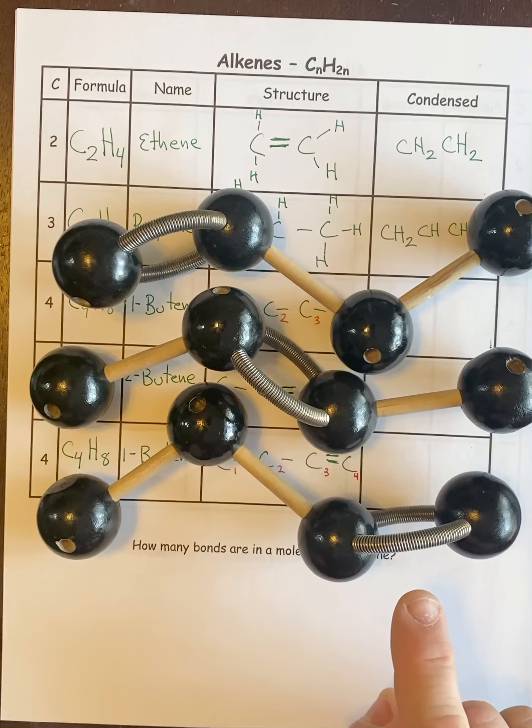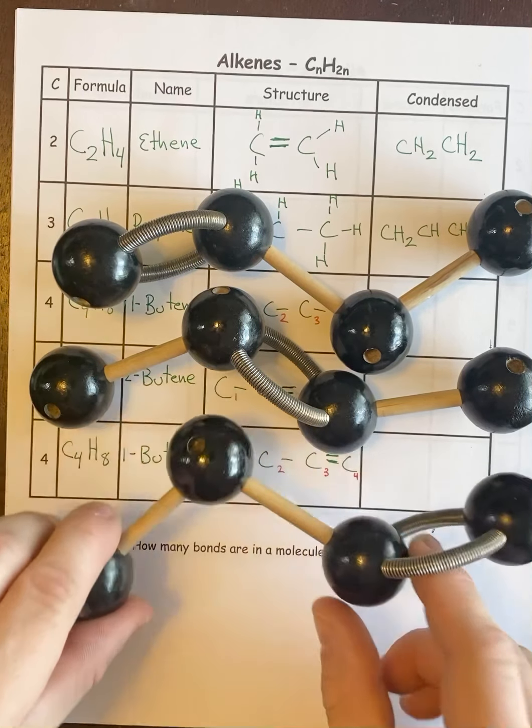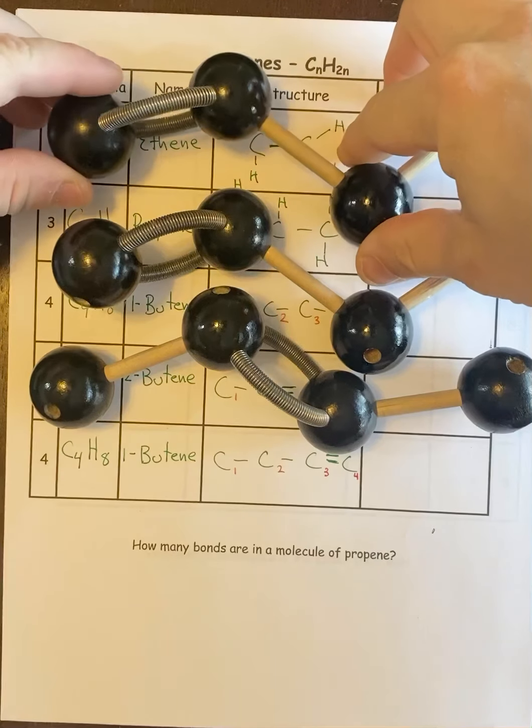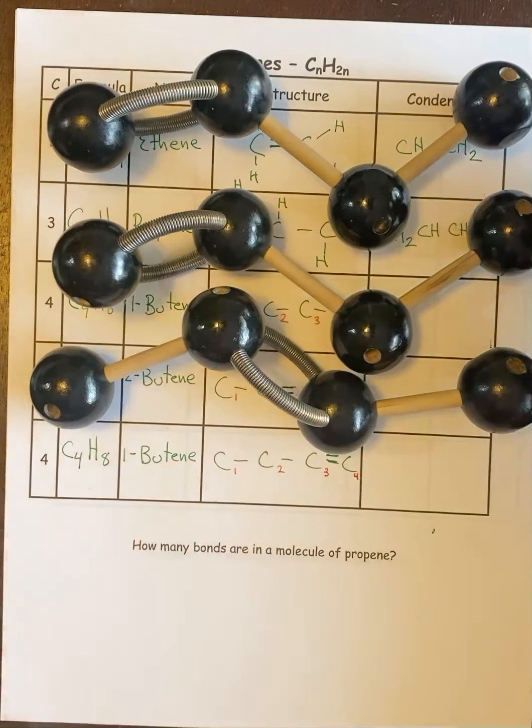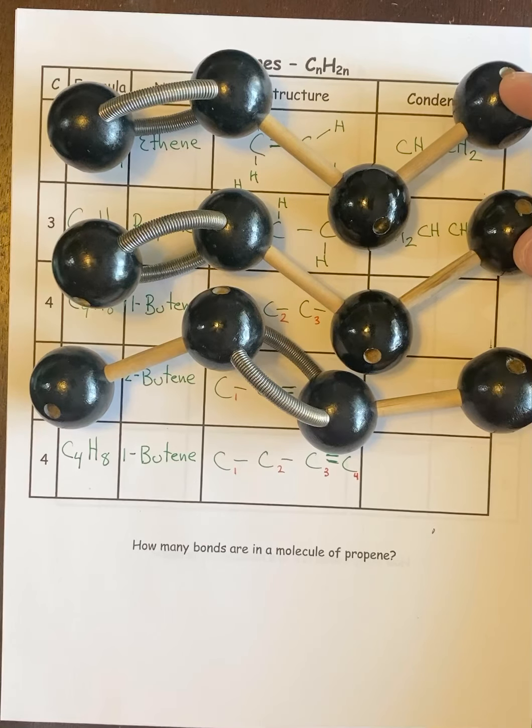So we thought. But I could just do this, and the first and the third are the exact same molecule. They're just backwards. So they're no different, which is why they don't get a different name.